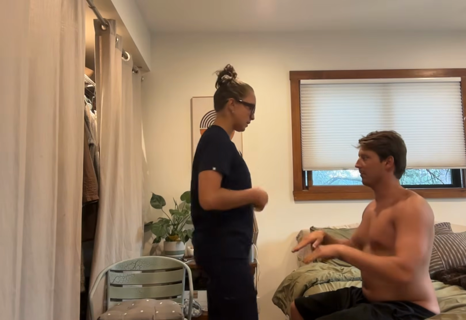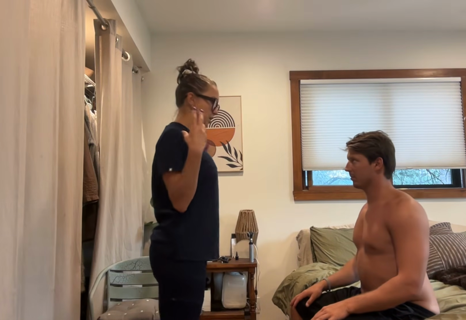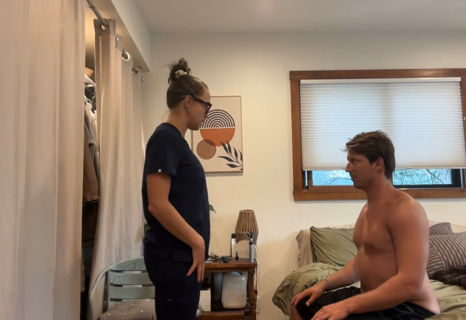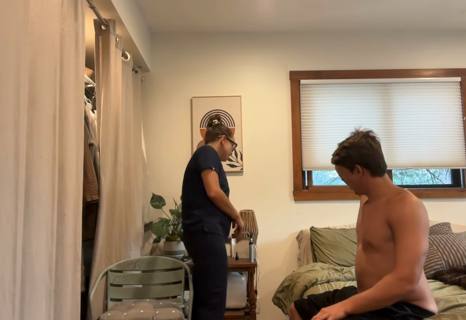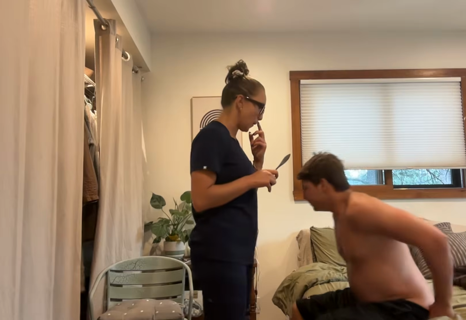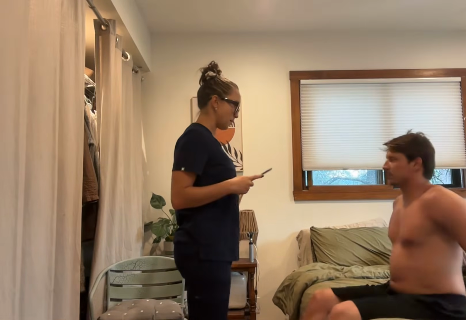Good. Strength is a 4. Range of motion is full. Range of motion equal on both sides. Good. Now I'm going to test sensation in your upper extremities.